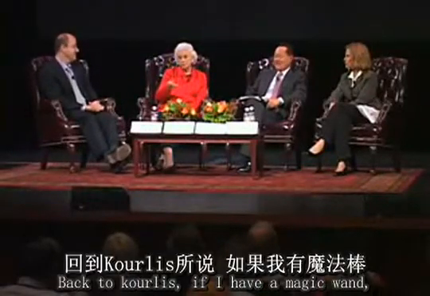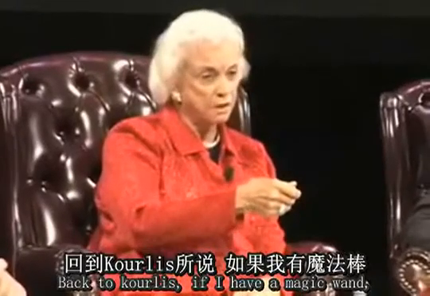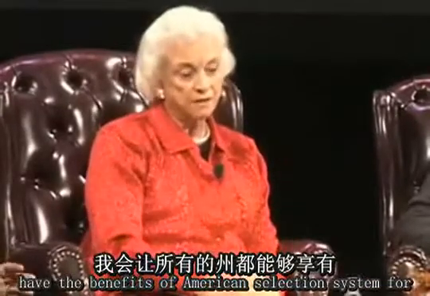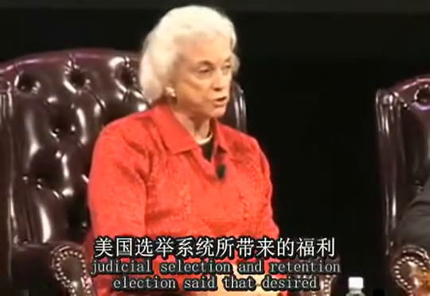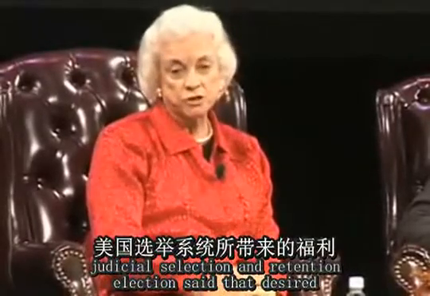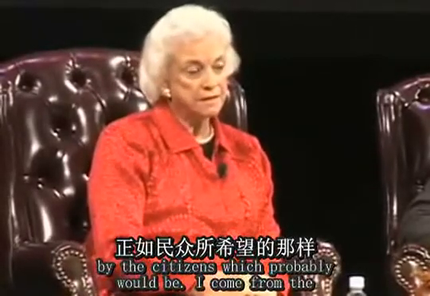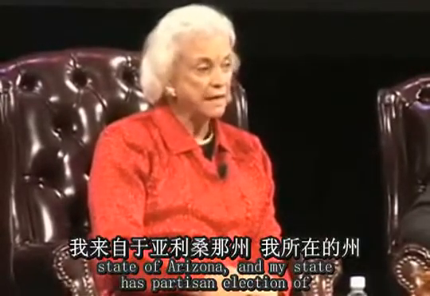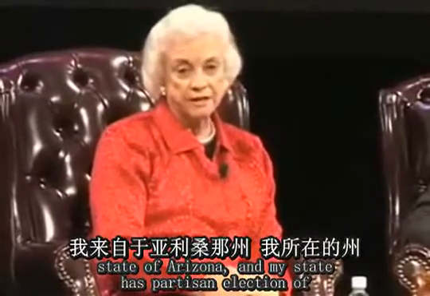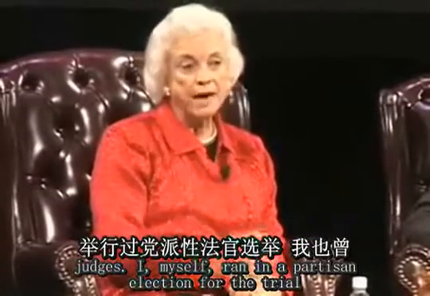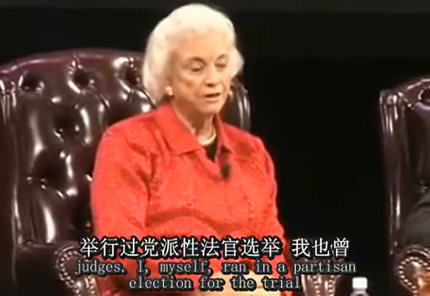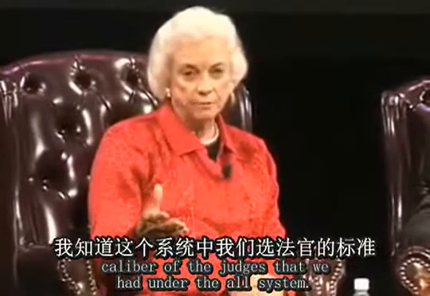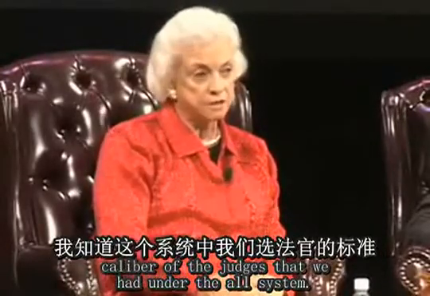Justice O'Connor? Like Becky Corliss, if I could wave a magic wand, I would see to it that all states had the benefits of a merit selection system for judicial selection and retention elections if that's desired by the citizens, which it probably would be. I come from the state of Arizona, and my state had partisan election of judges. I myself ran in a partisan election for the trial bench, so I've been through the process. And I know the caliber of the judges that we had under the old system.